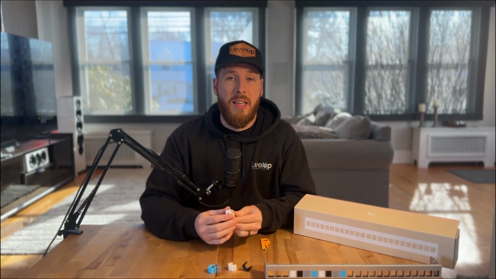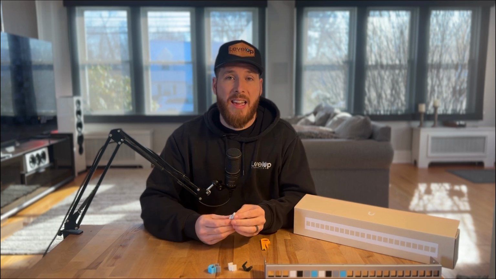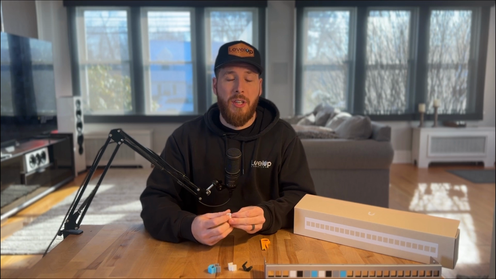The next thing you're going to need is a keystone. They make Cat 6 keystones, Cat 6a keystones, all sorts of different ones. If you're using an outdoor rated shielded cable, a tip is to use a Cat 6a keystone because it has a wider section in the center for your cable to sit in.